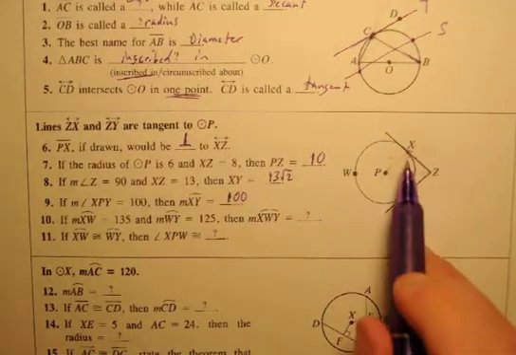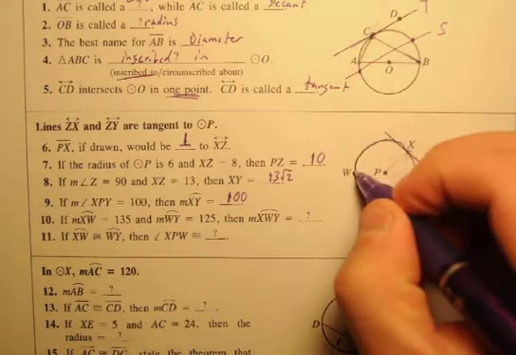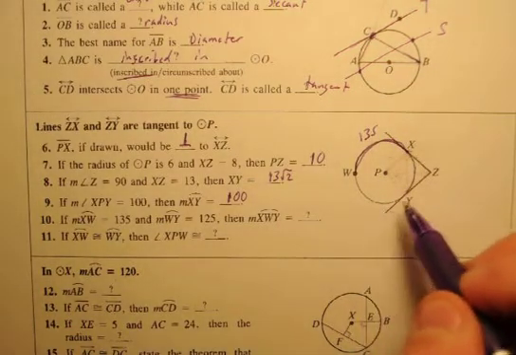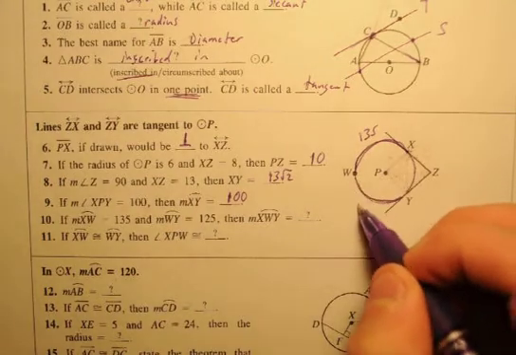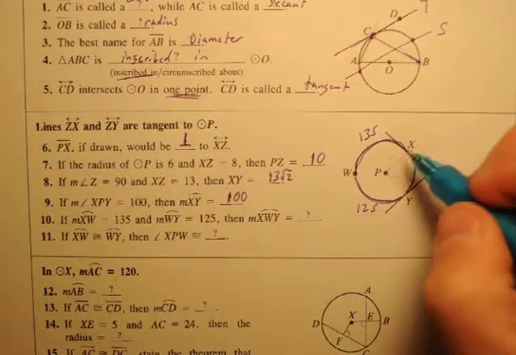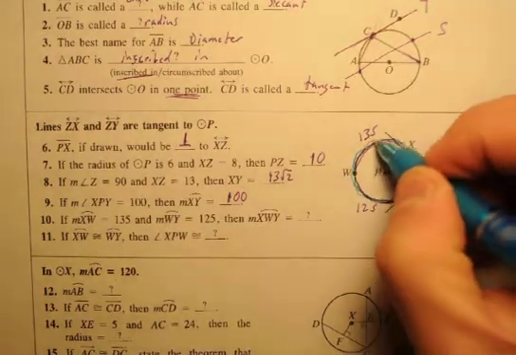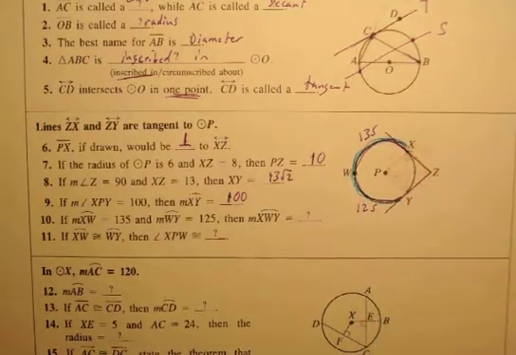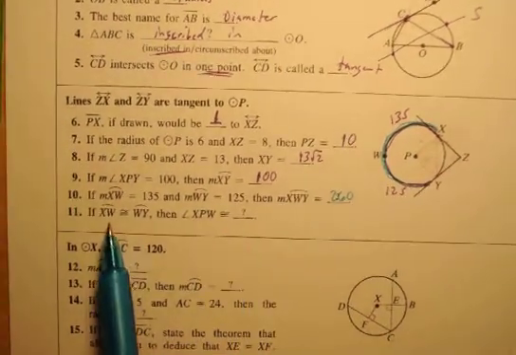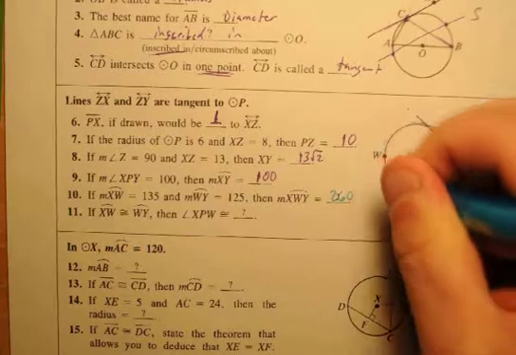Next, if the measure of arc XW is 135, and the measure of WY is 125, what is the measure of XWY? Well, I can just add these together. XWY is this whole thing right here. I can just add those together to get 260. And the last question in this set.